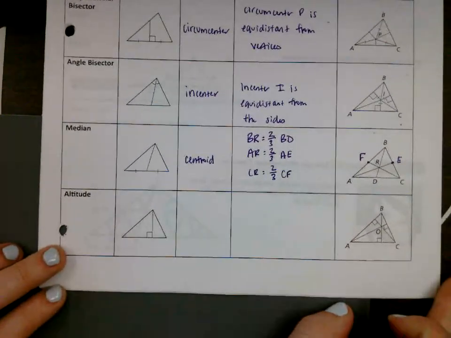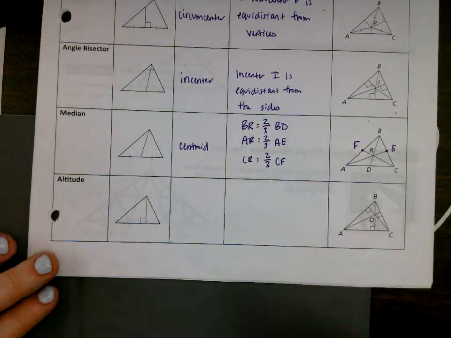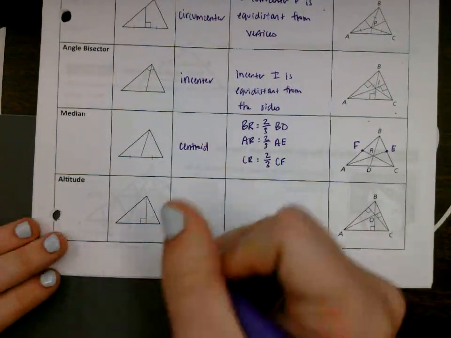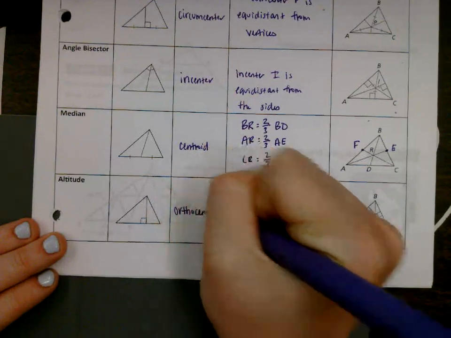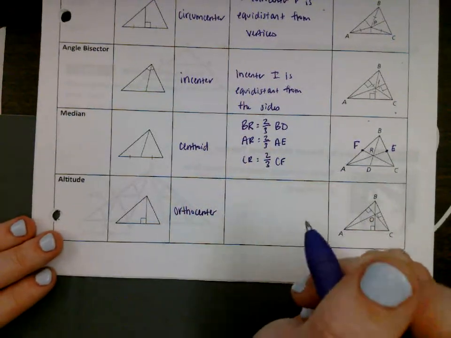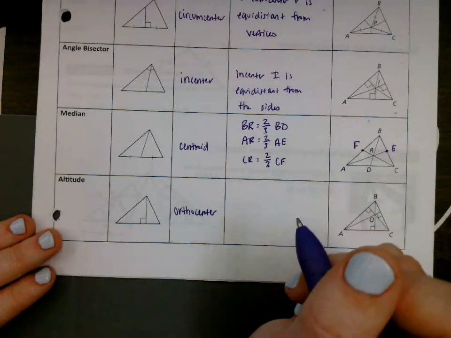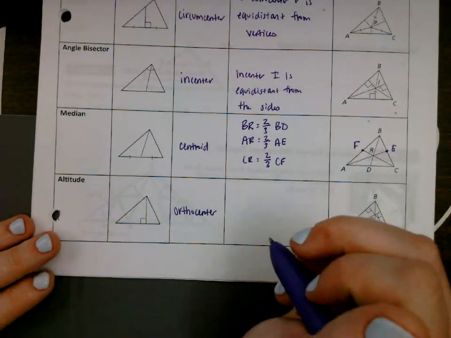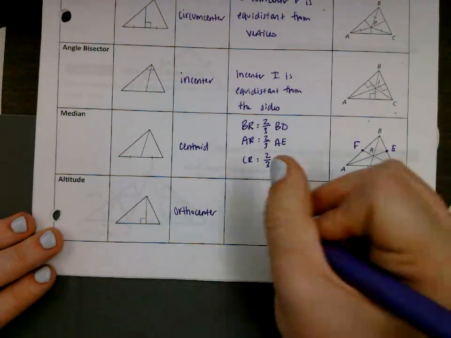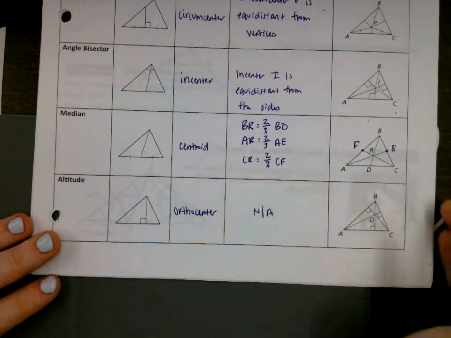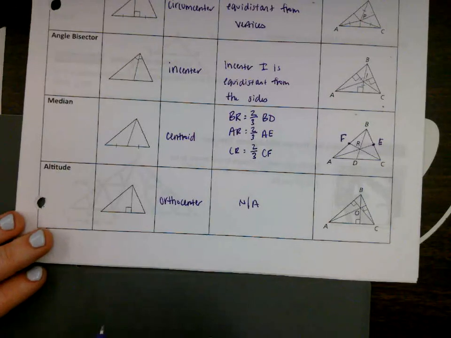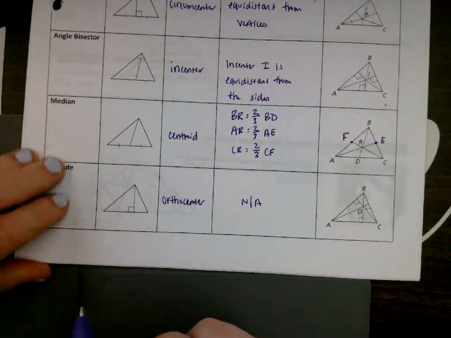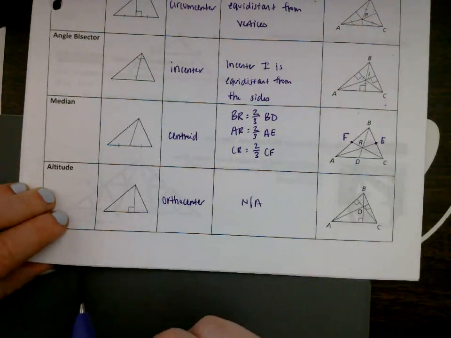Okay, and the last one here is altitude. When 3 altitudes are drawn, the point where they meet is called the orthocenter. There is nothing that we need to know about the orthocenter. So just fill this one in with NA, and it shows how they're all made right here, and that's about it. There's no rule that we learned from the altitudes or the orthocenter.